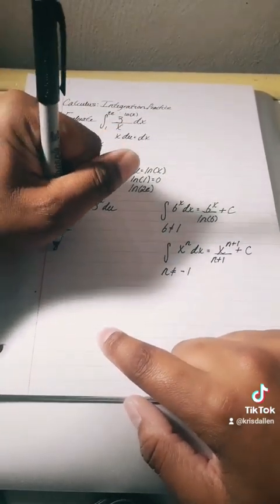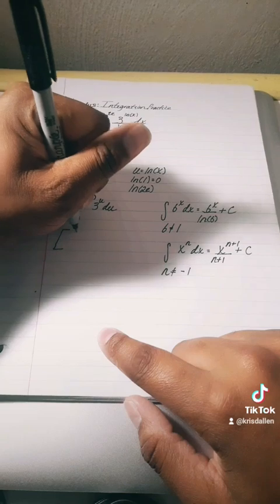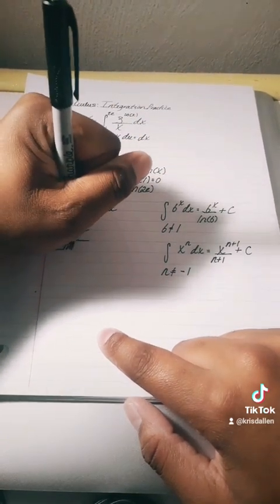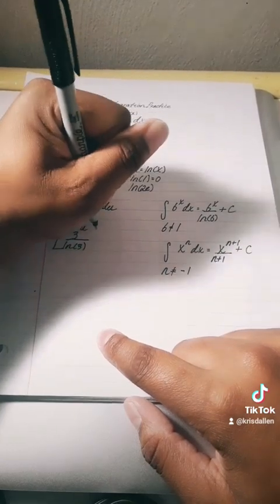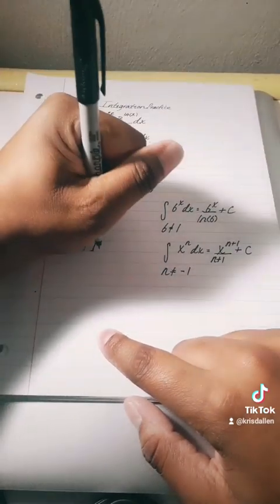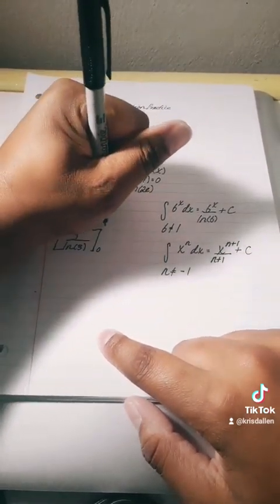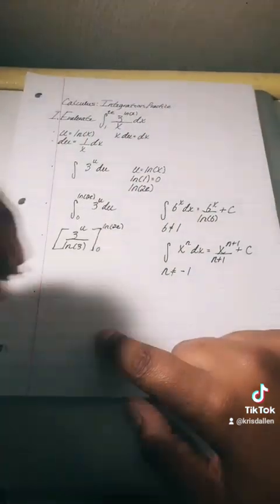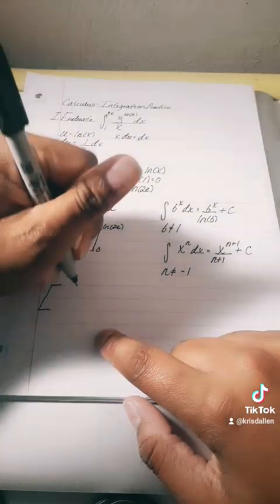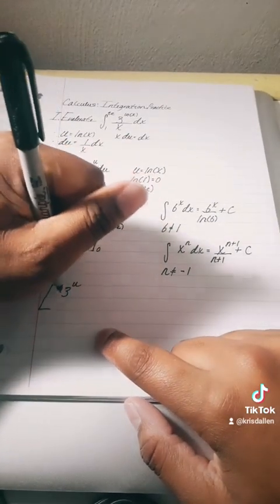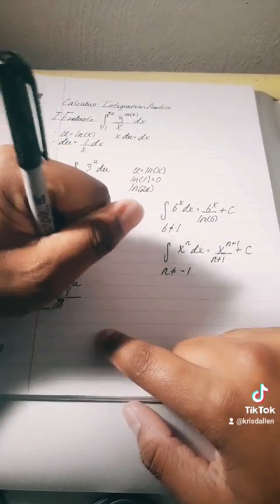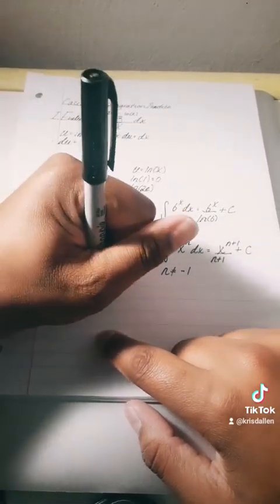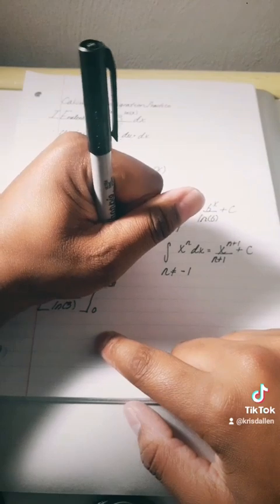So we won't go down too far, but if we go ahead and integrate, we'll end up with 3 raised to the u, all divided by the natural logarithm of 3, and this is going to be evaluated from 0 to the natural logarithm of 2e. I guess I'll go down here. So I'll have 3 raised to the u, all divided by the natural logarithm of 3, from 0 to the natural logarithm of 2e.